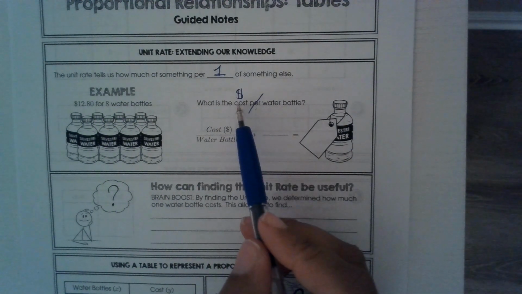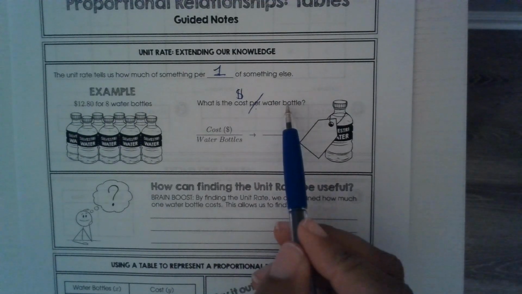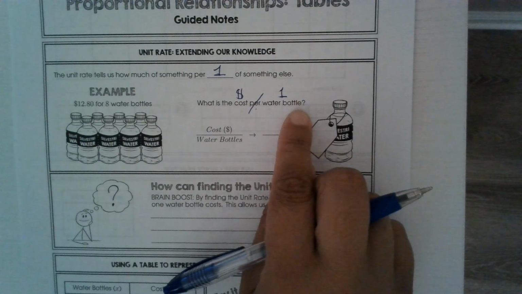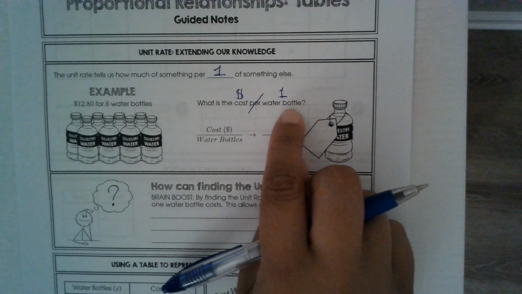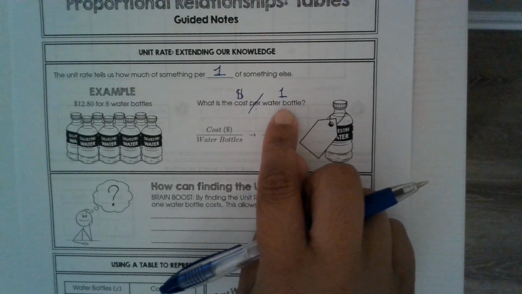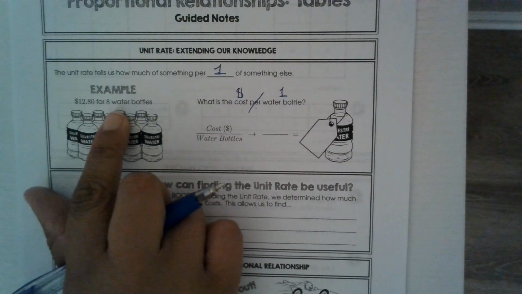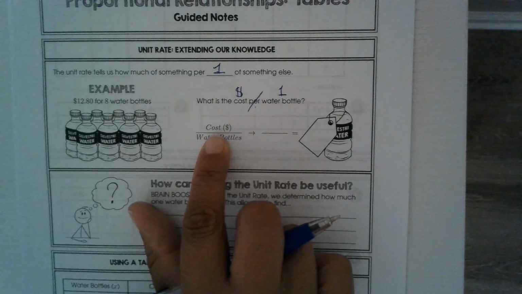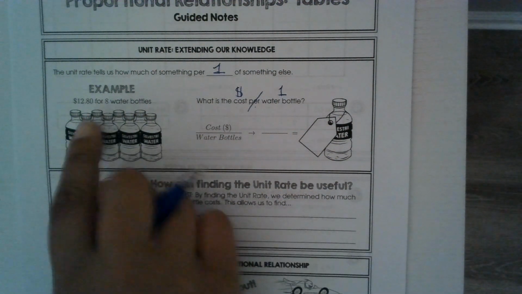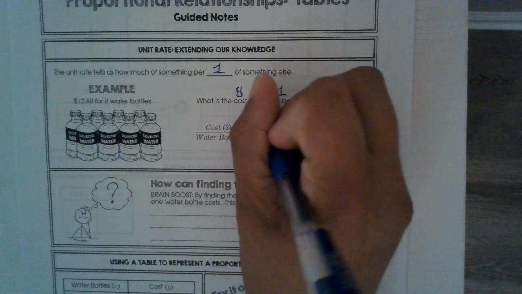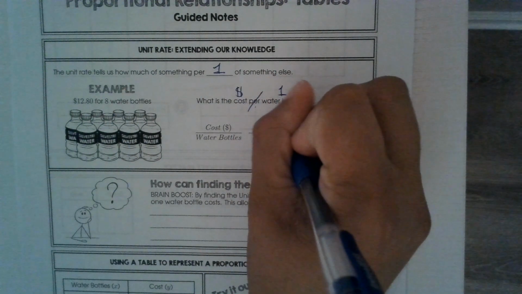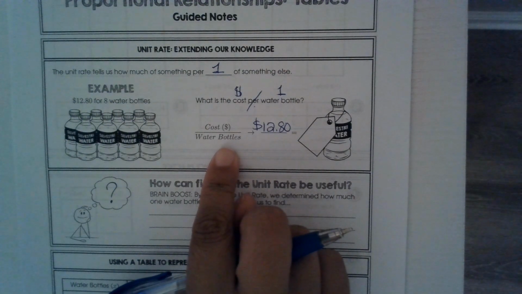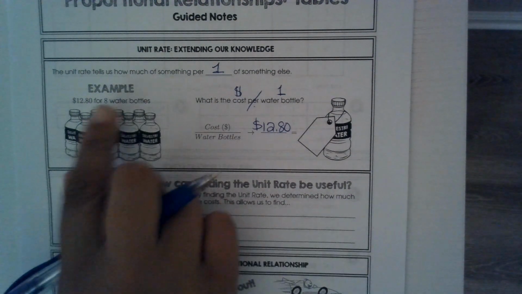So now I need to know how much it is per one water bottle. Notice it says water bottle, not bottles. This is singular. So I need to know for one water bottle how much it costs, not for 8. So we're going to write it as a ratio, a fraction. Your cost is typically in dollars, so we know that it was $12.80. And then the total number of water bottles at first was 8.